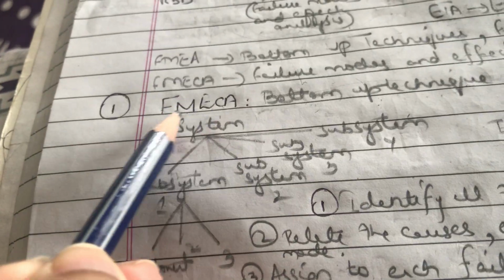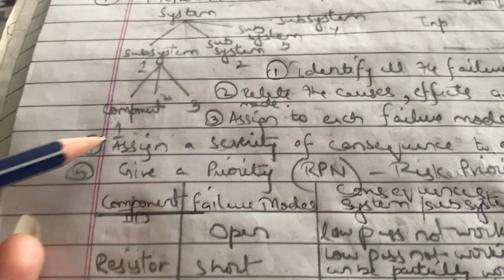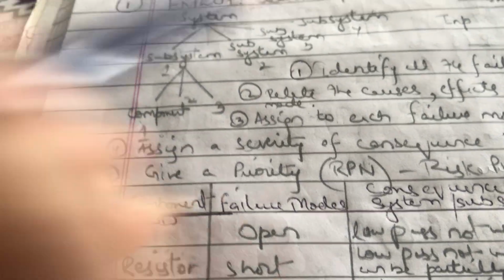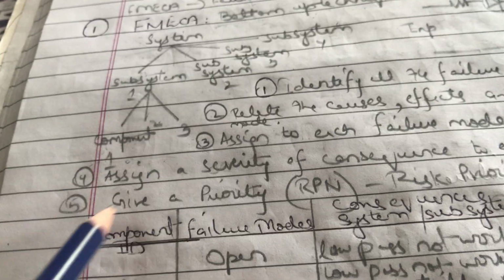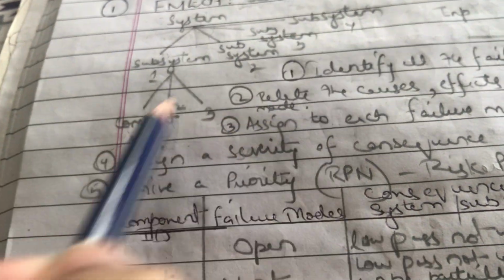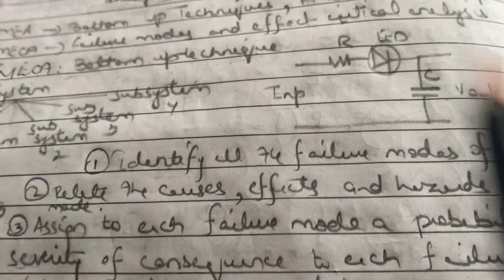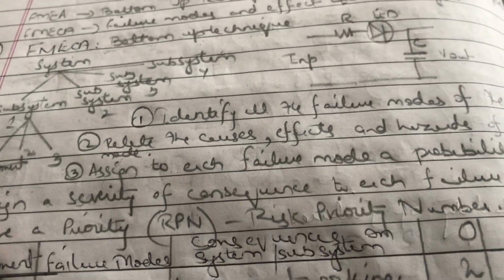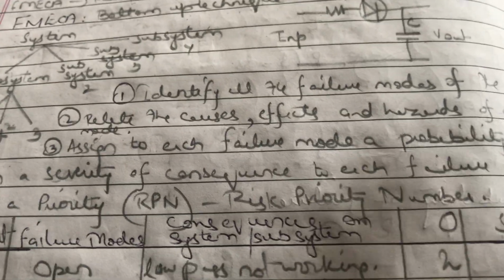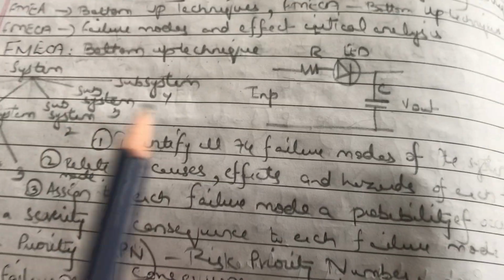In this FMECA technique, remember there are 5 conditions present, so first we have to do these 5 steps. I have defined everything here and written it down, so you can see it. It's not anything different or difficult.